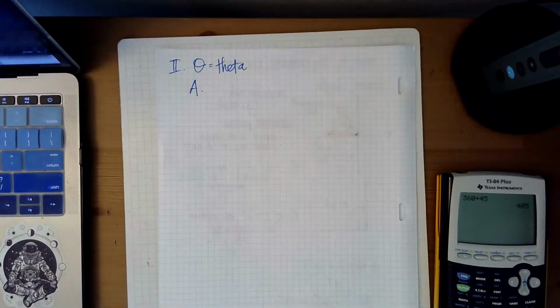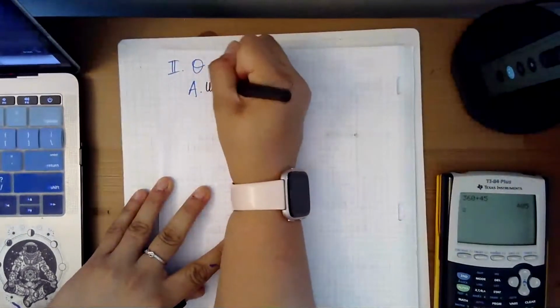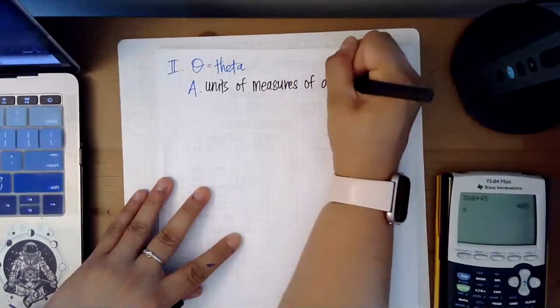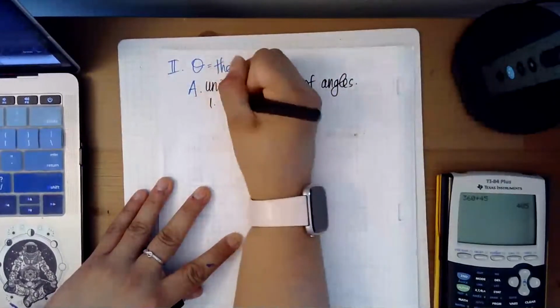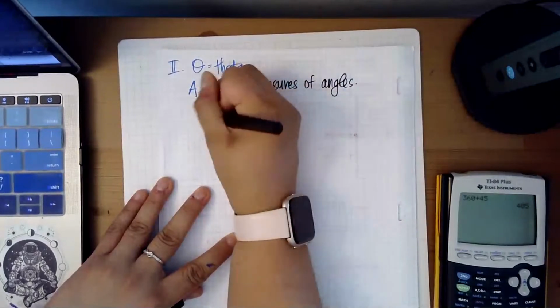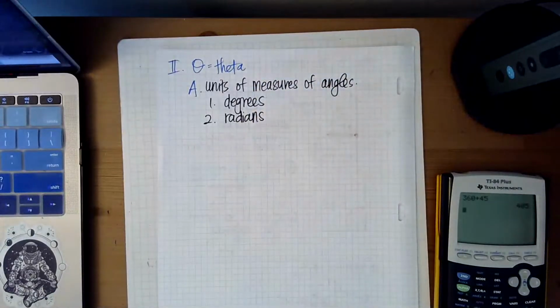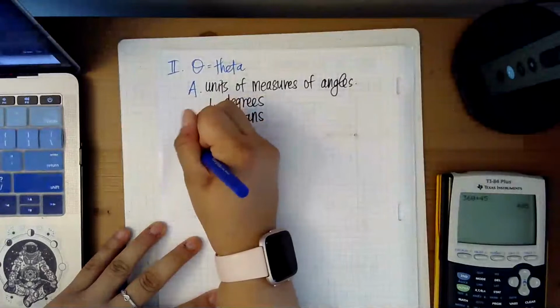Okay? So the units of measure for angles, there's two. There's degrees, and then there's radians. Okay? So today I'm going to show you how you can use both of these, and you can convert from both of them, and then you're going to be able to visualize the angle. Okay? So we're going to start with degrees. We kind of already started with that. And let's go with degrees real quick.